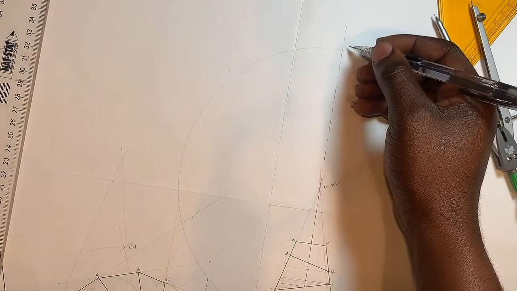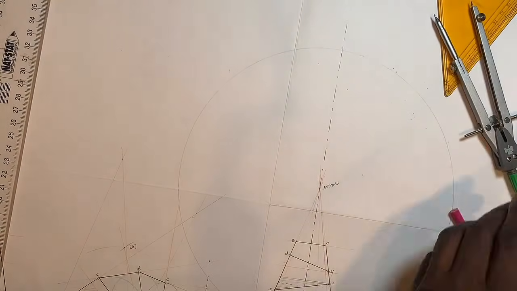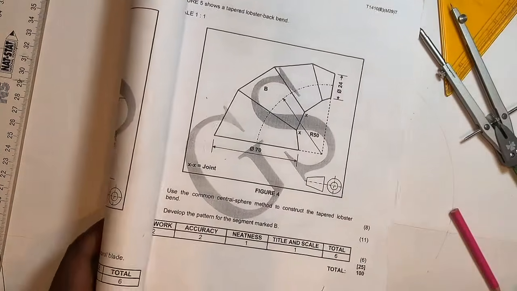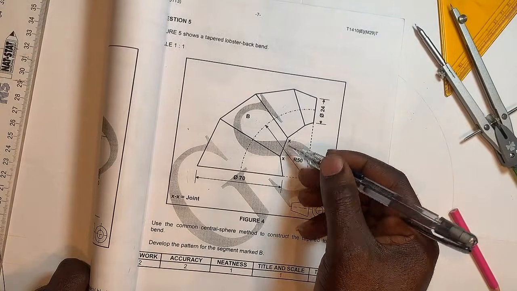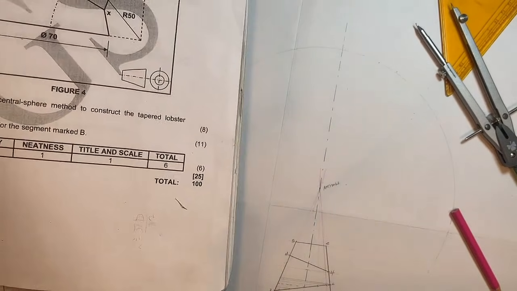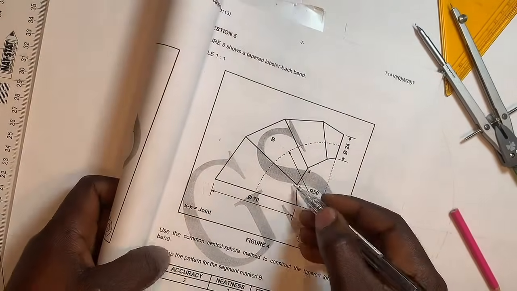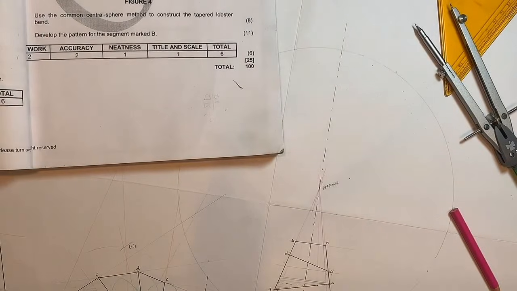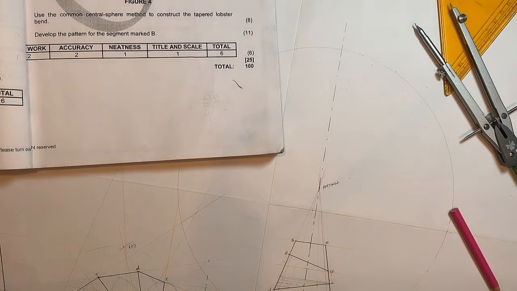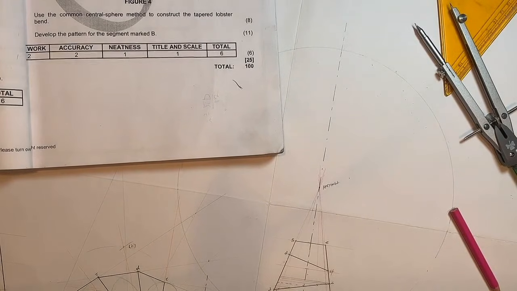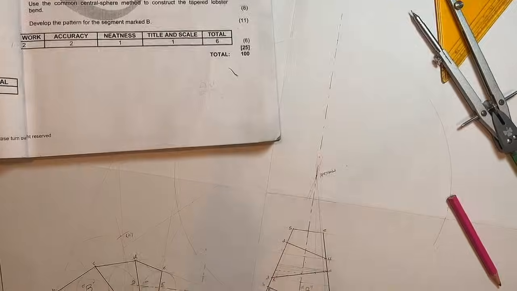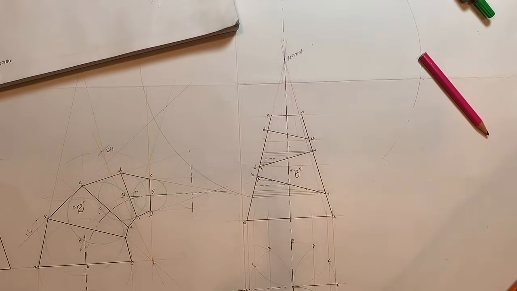Before I even name this point, come back to your question and look at your xx, which is your cutting plane. So it's as if it's right here, xx, understand? So if your xx is here in your top view, in your front view, that cutting plane is actually right here.